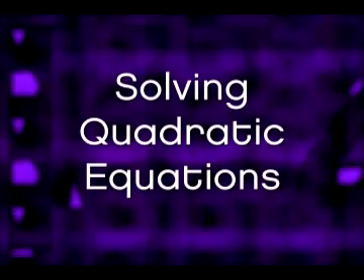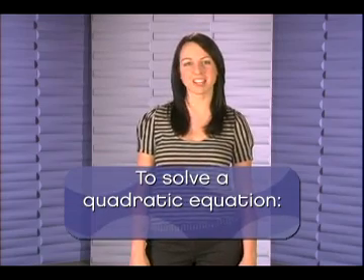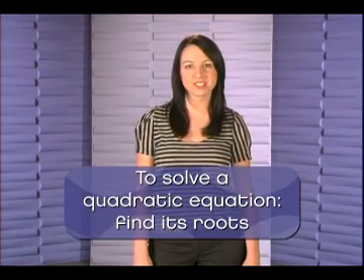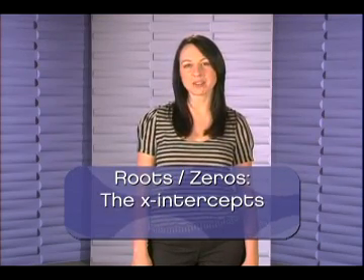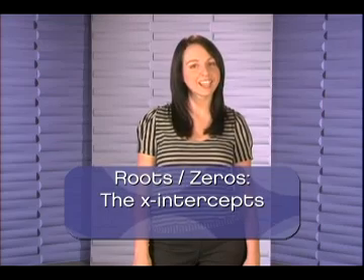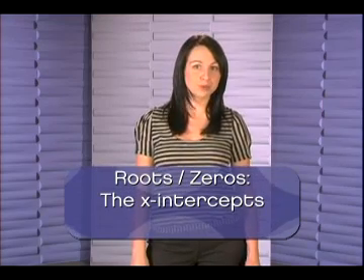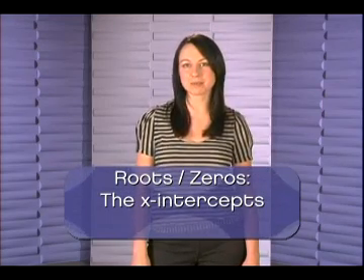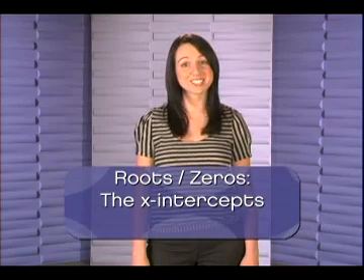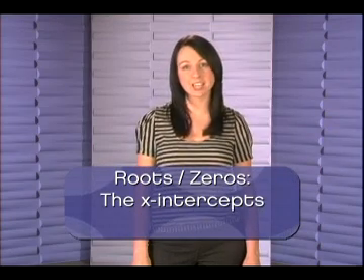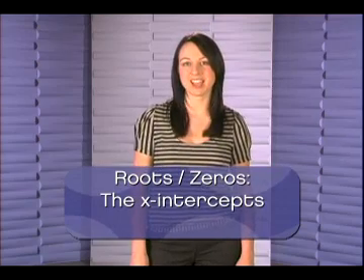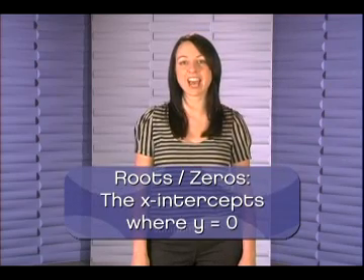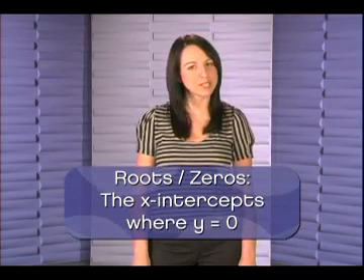Solving quadratic equations. To solve a quadratic equation means to find its roots. The roots, which we also call the zeros, are the x values when the graph crosses the x-axis. So, the roots are the x-intercepts of the graph. Since the value of y is 0 at any place that the graph crosses the x-axis, we can also say that the roots are the values of the x-coordinate when y equals 0.